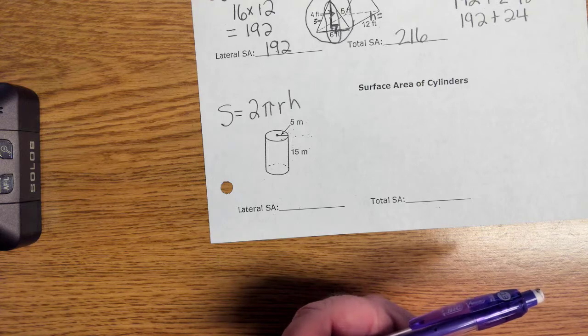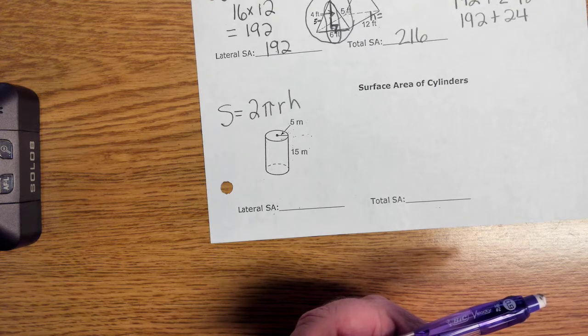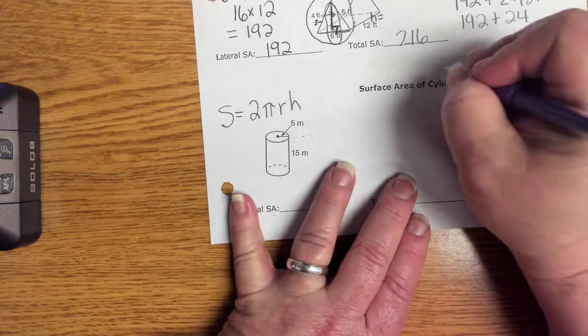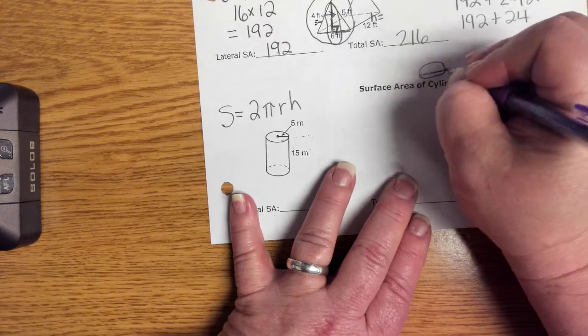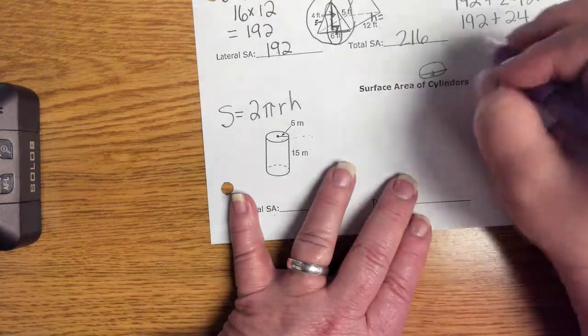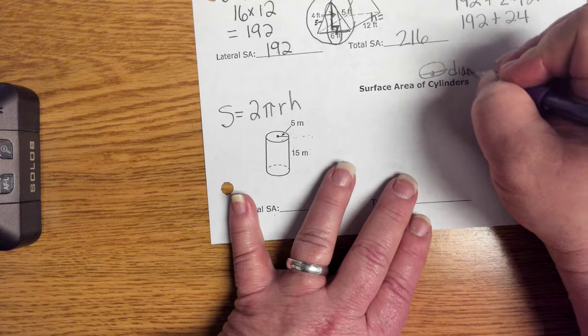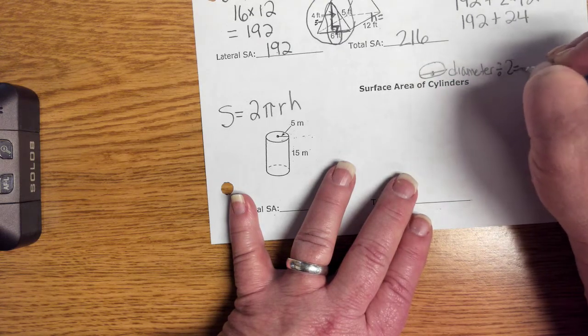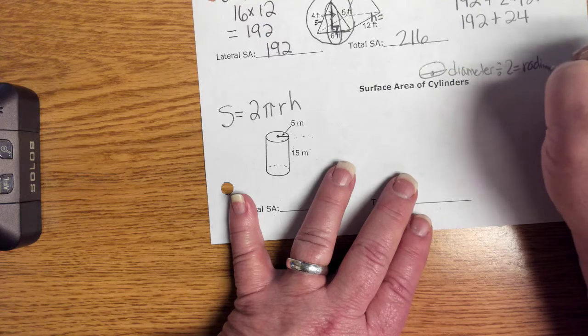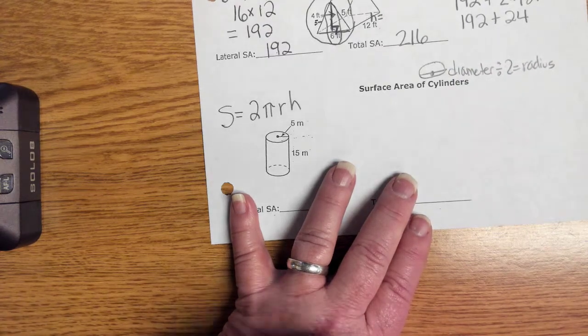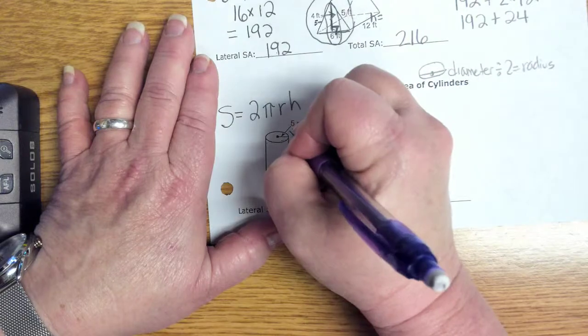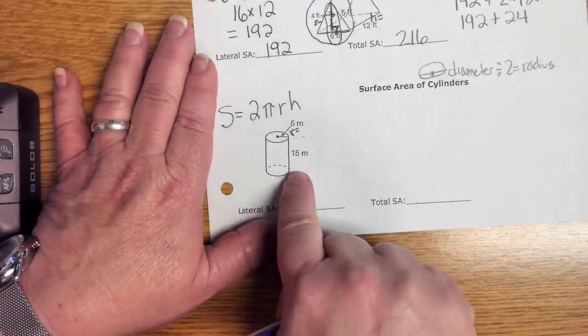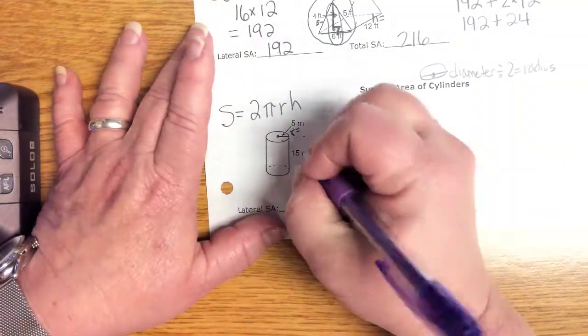Radius. Do we have a radius or a diameter? If we have a diameter, how do we find the radius? Diameter divided by 2 equals radius. Okay? All right, so I have a radius, so we're good to go. What's that 15 represent? The height.